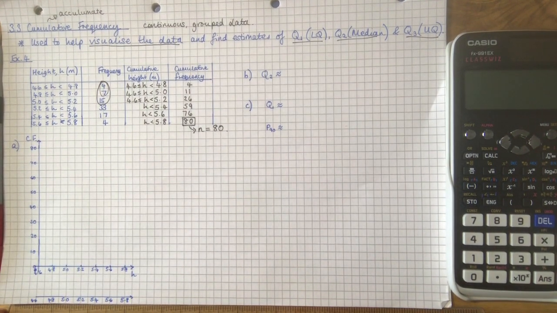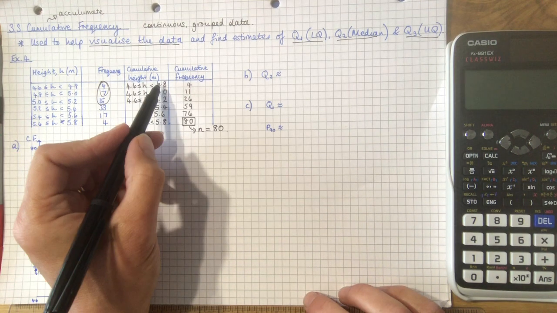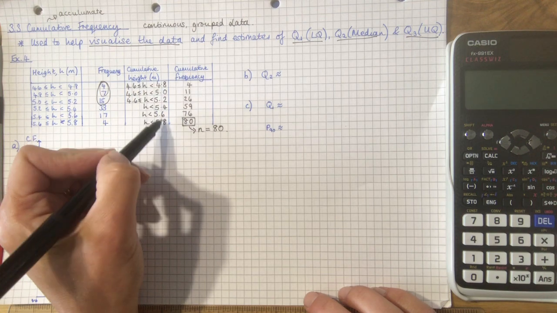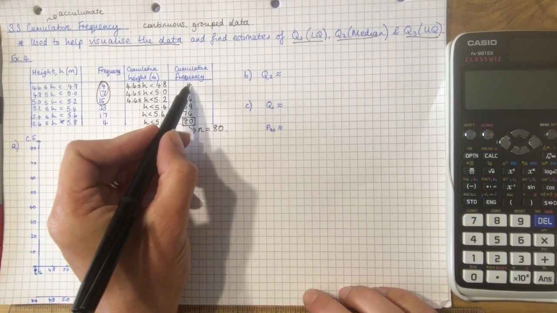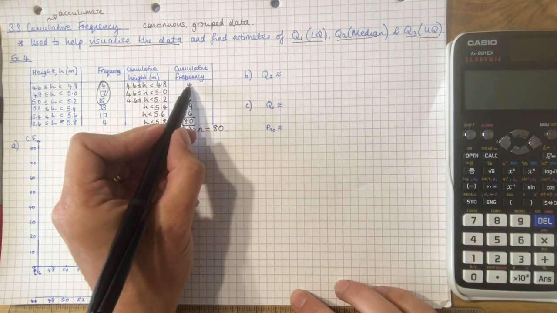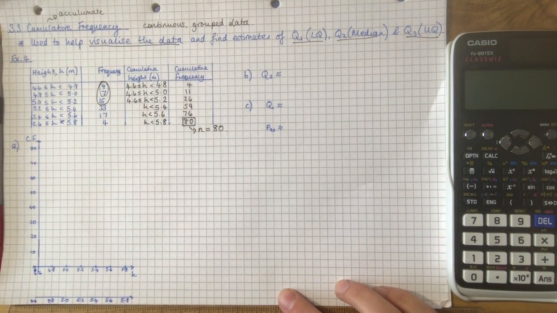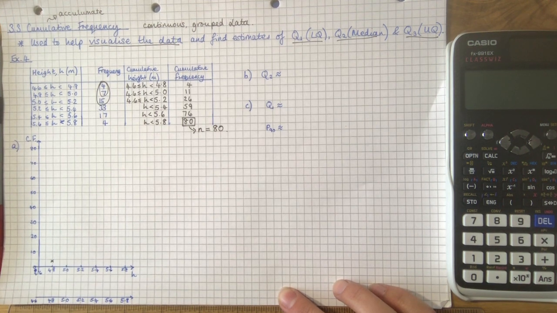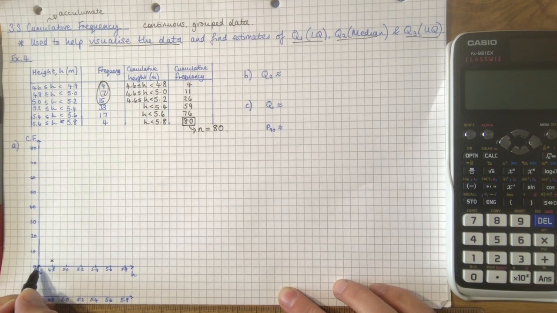Now, let's look at plotting the cumulative frequency then. Because as we look at these classes here, the only thing different about each of them is the upper end. We must plot the cumulative frequency at that upper end. So we know that there are 4 giraffes that are less than 4.8 metres high. So we come to our cumulative frequency axes, and at less than 4.8, we have 4 giraffes. Because the lower end is 4.6, I'm going to start from 4.6 there. So there are none that are less than 4.6.